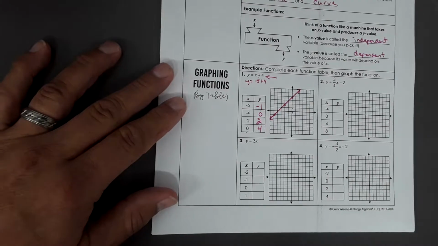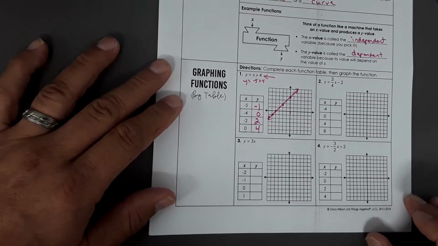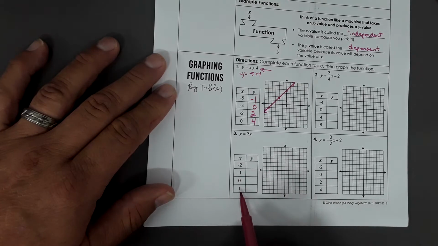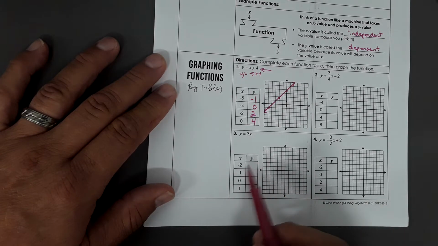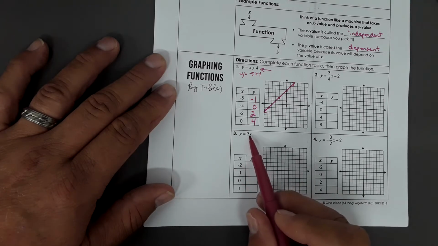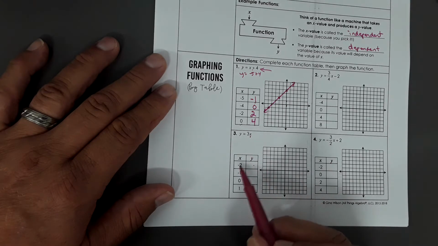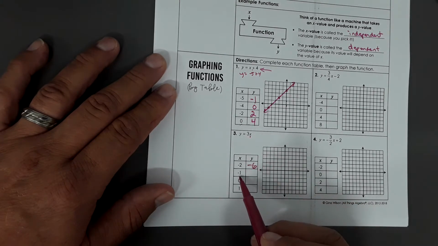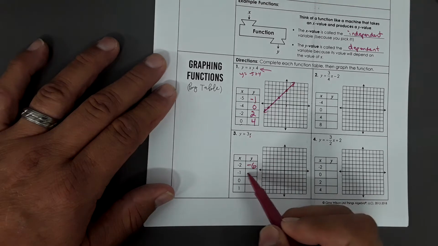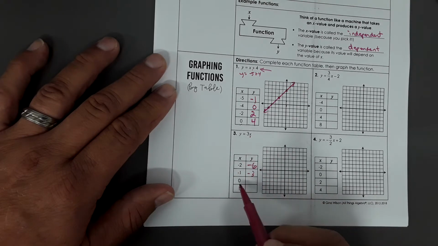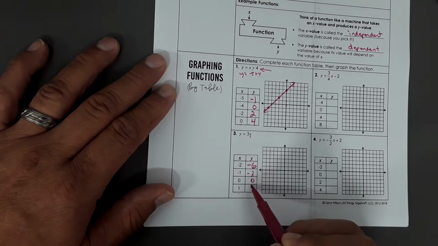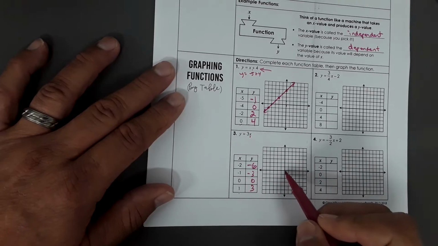Let's look at number 3 real quick. We'll skip number 2. We'll come back to it. If I look at number 3, y equals 3x. So here's my input numbers. I'm going to put each one of these in for x one at a time and get out new output numbers. If I plug a -2 in here, 3x means 3 times x, so 3 times -2 is -6. Putting a -1 in, 3 times -1 is -3. 3 times 0 is 0, and 3 times 1 is 3.